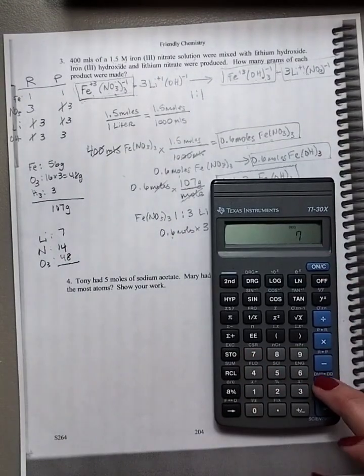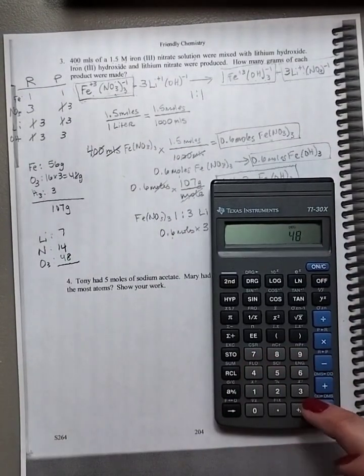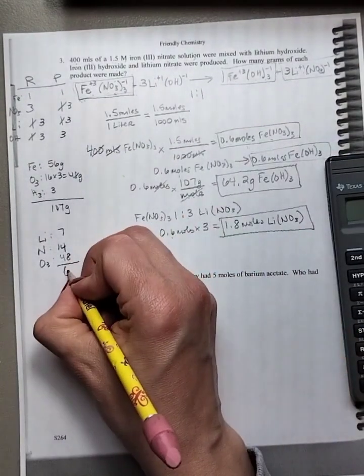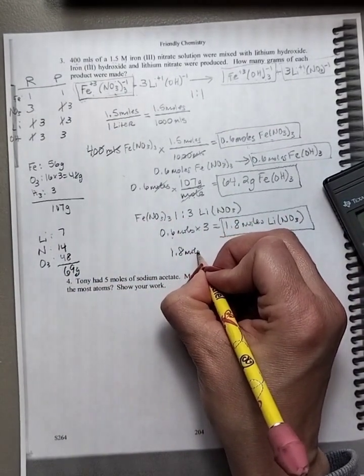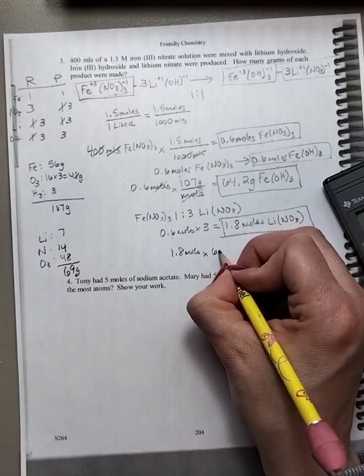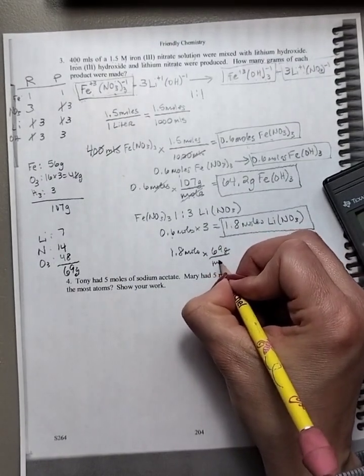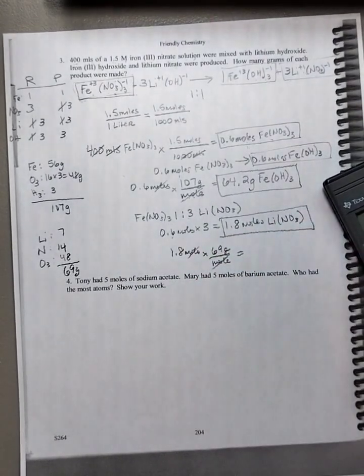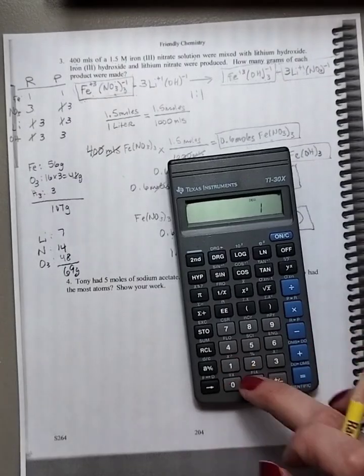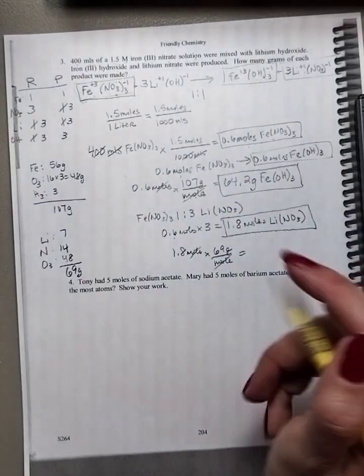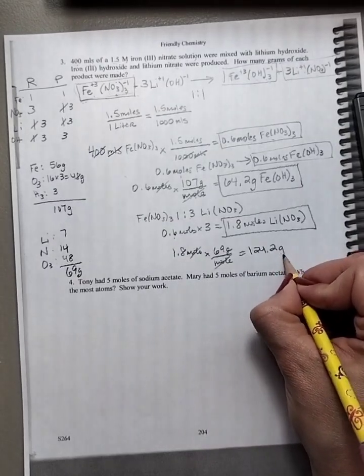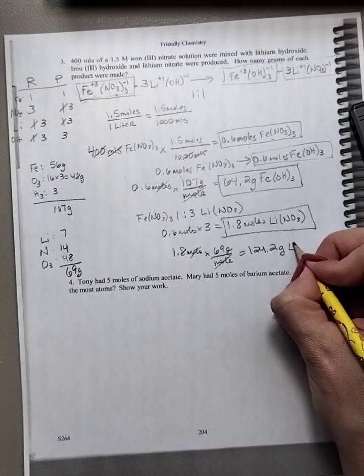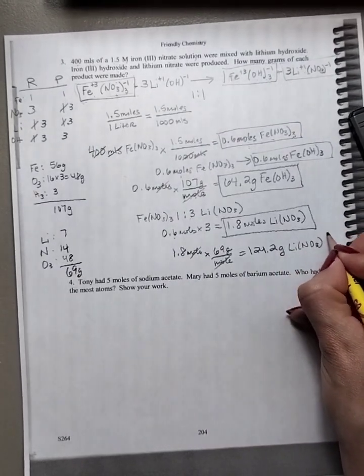So 7 plus 14 plus 48 is 69 grams. So 1.8 moles times 69 grams per mole. My moles cancel. Times 1.8 is 124.2 grams of LiNO3.